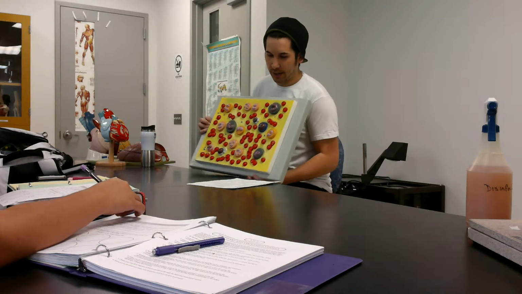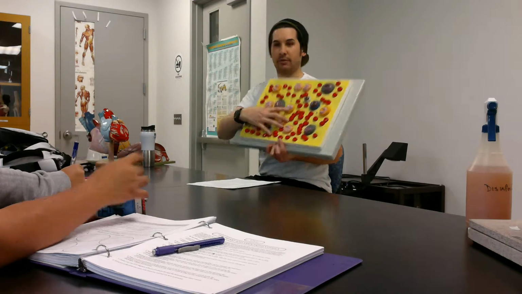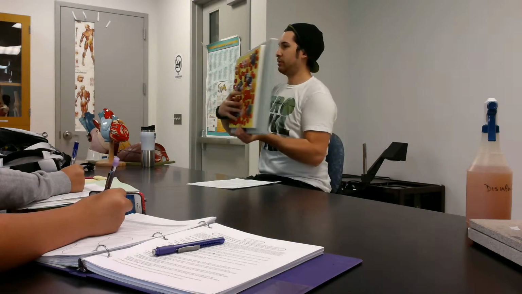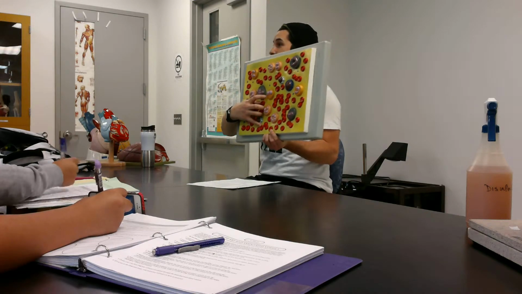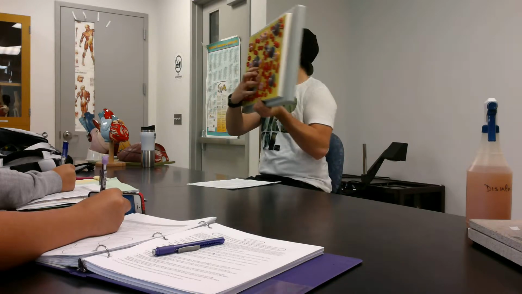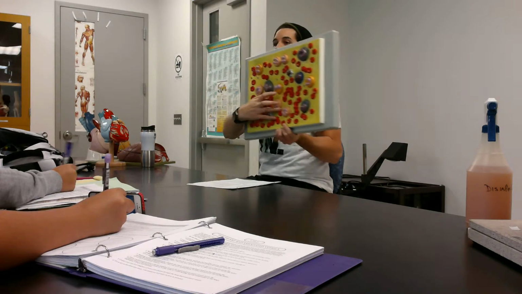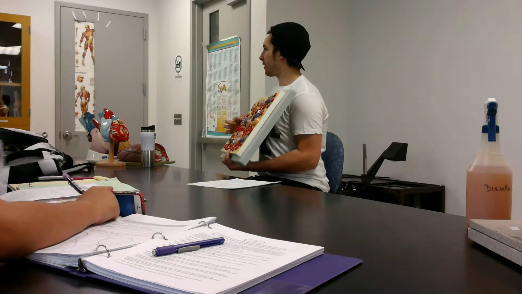Eosinophil. Okay, so your eosinophils, right here. Eosinophils. What's that? Yeah, the ones that are purple, orange, red, like purple nuclei with the orange, reddish dots. Those are your eosinophils. Neutral color.